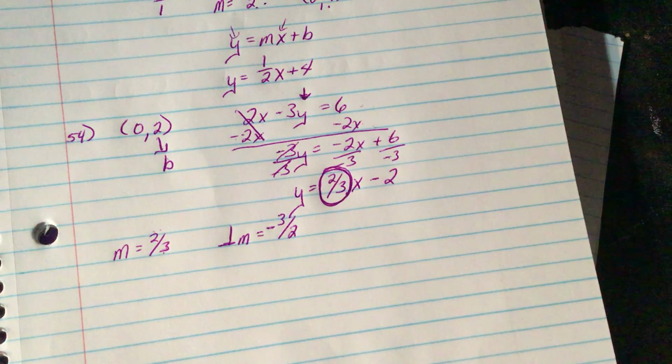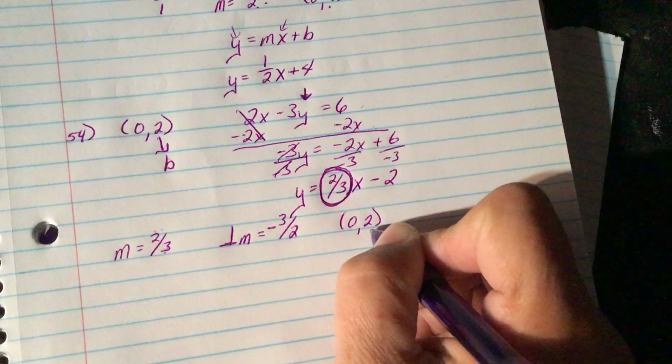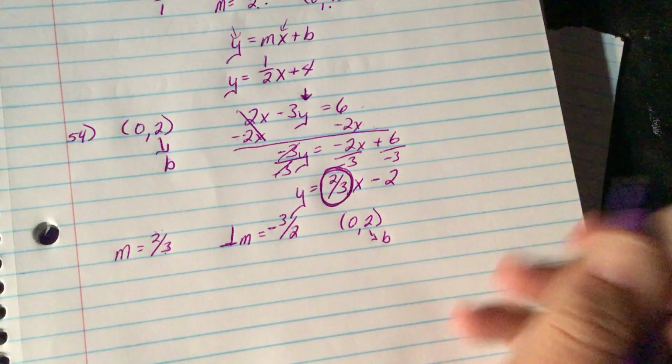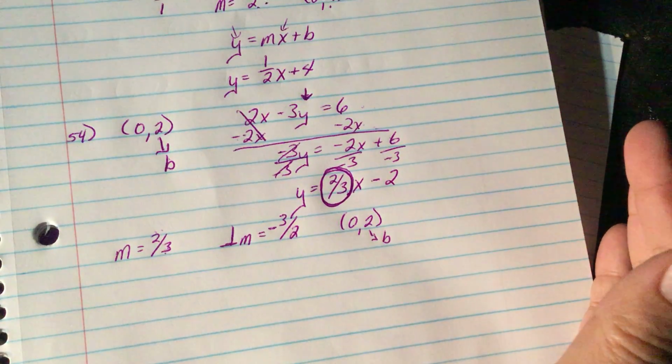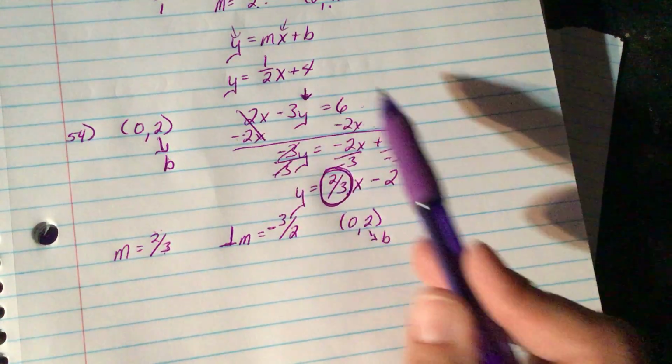So my new slope is negative 3/2, and I have my b already. So we're ready to state the equation now. The work on this problem really was right here.